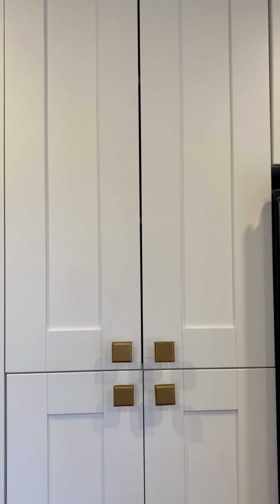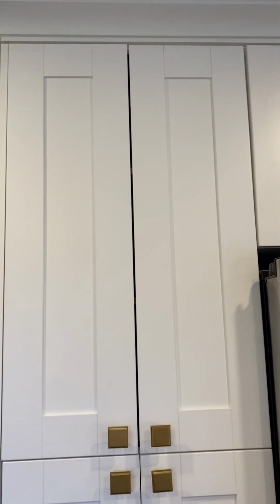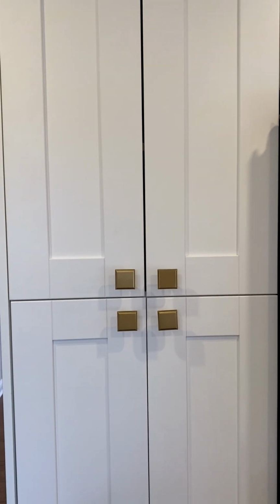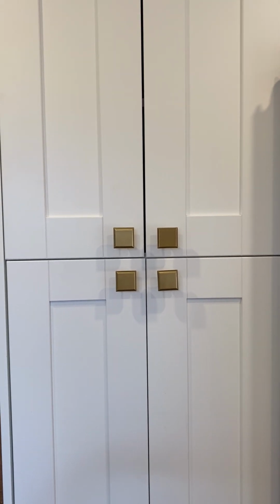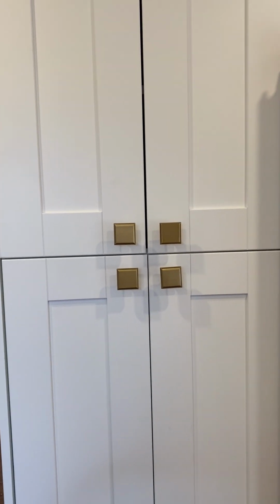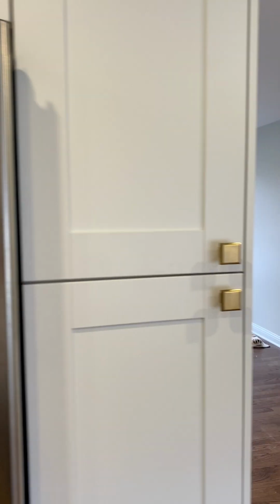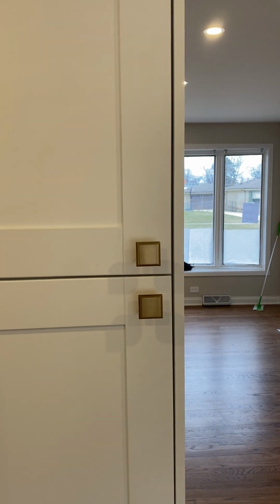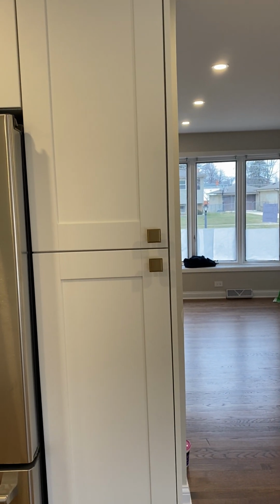The door panels, the gaps are not even, but we can adjust this. We are not able to do anything with the wrongly installed handles. Probably it's gonna stay as it is, or we're gonna replace the panels at the customer's cost, and we're gonna drill new holes and install this evenly.